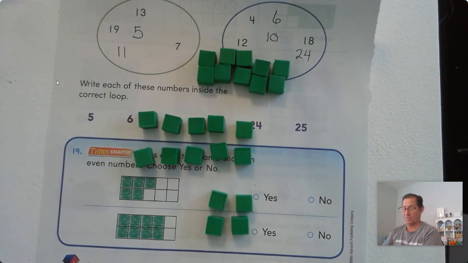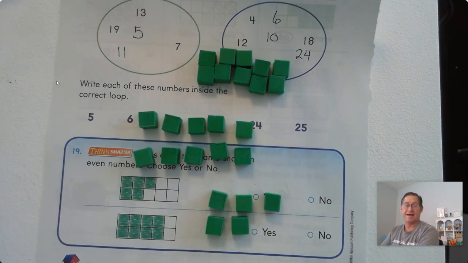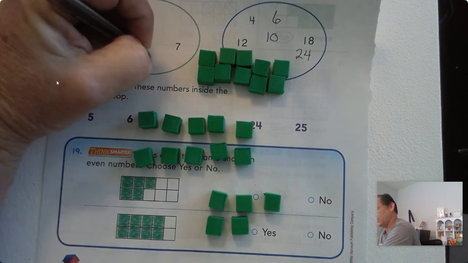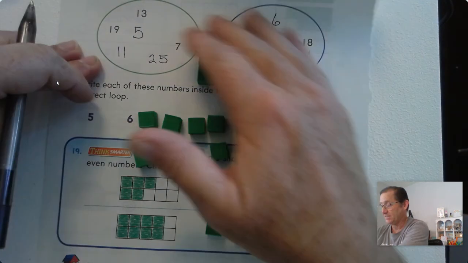is even. Well, 25 is just one more than 24. And does that have a pair? No. So 25 is odd.